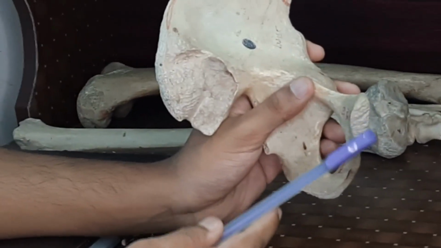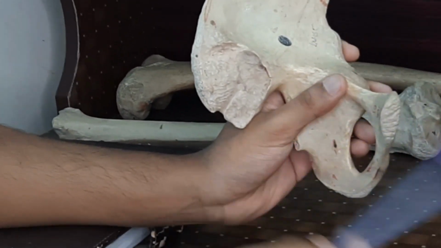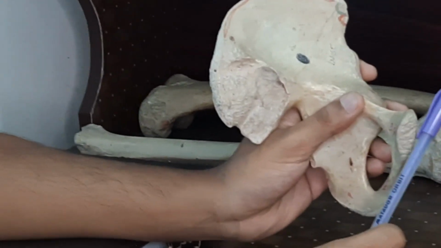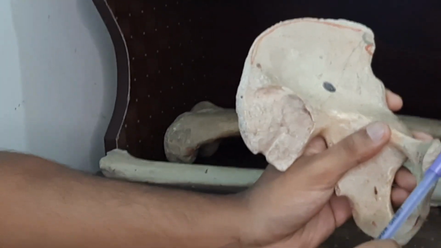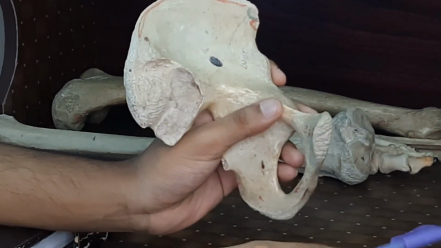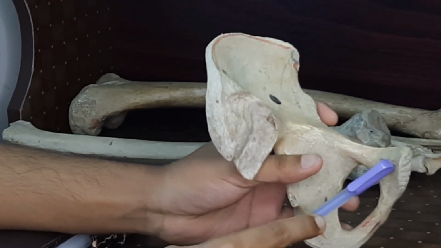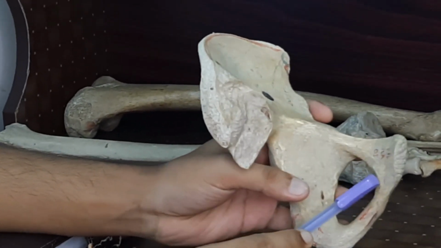Why is it called the symphyseal surface? Because it articulates with the symphyseal surface of the other hip bone, making a joint that is known as the symphysis pubis, which is a secondary cartilaginous joint and which is present longitudinally in the midline. Now this pubis bone has two rami, the superior ramus and the inferior ramus.